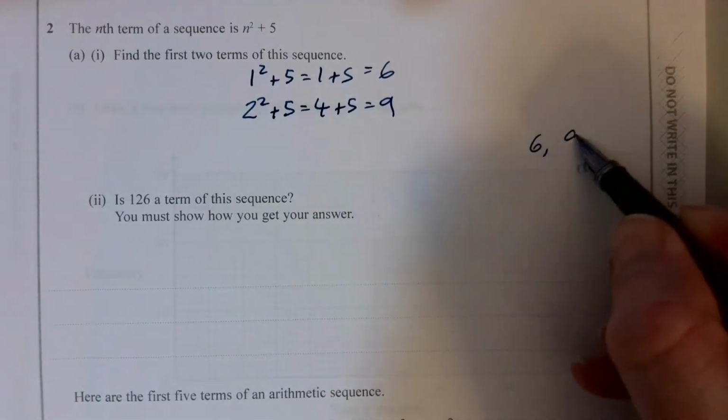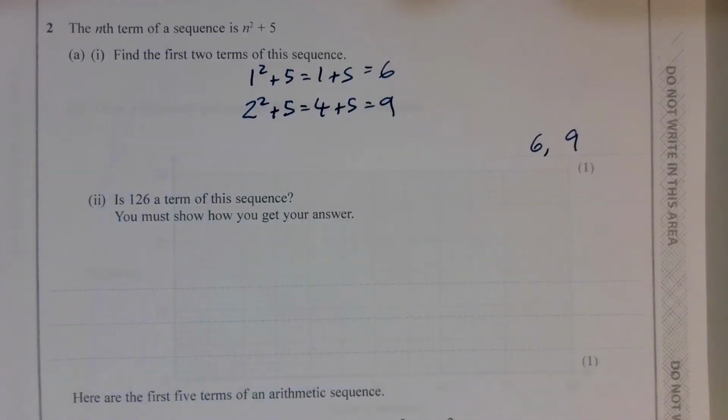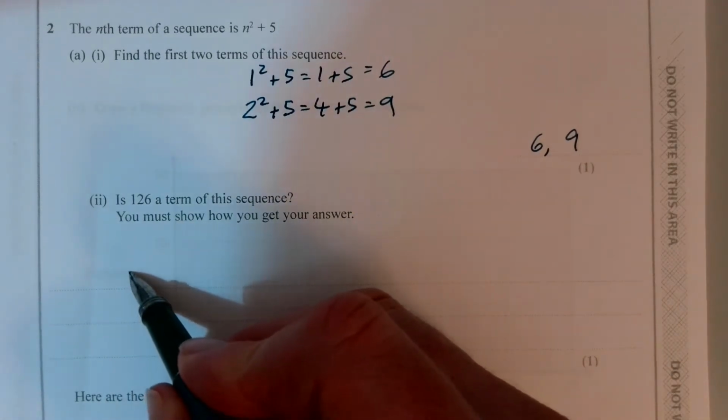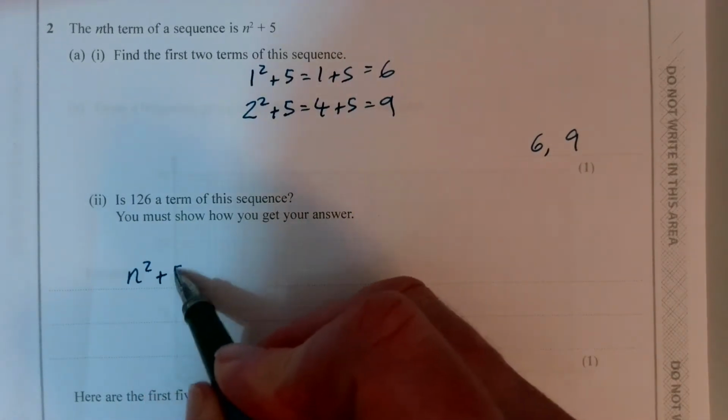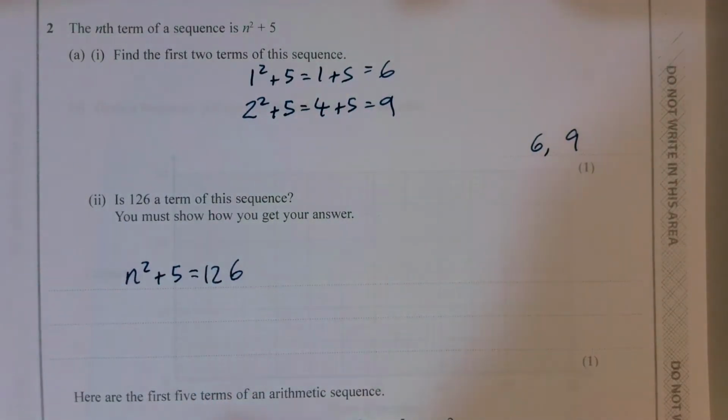So 6 and 9. Is 126 a term of this sequence? You must show how you get the answer. Well, what I would do is I would write n squared plus 5 equals 126 and see if solving this gets me a whole number.